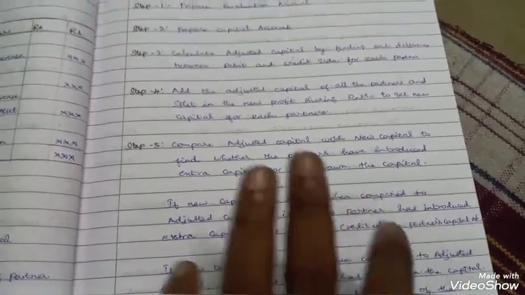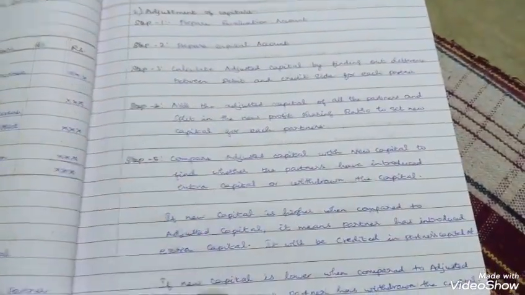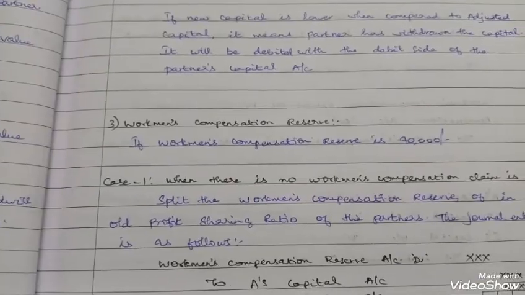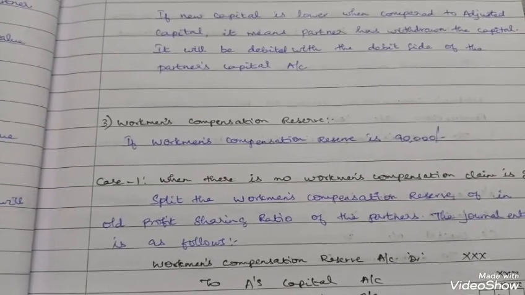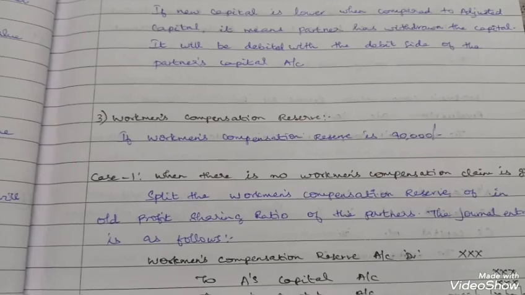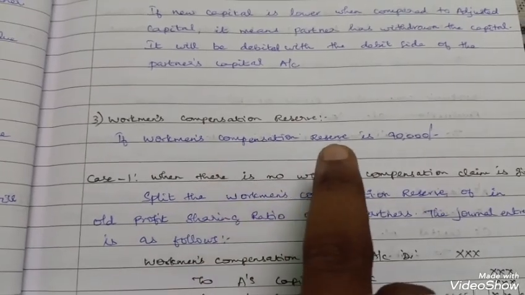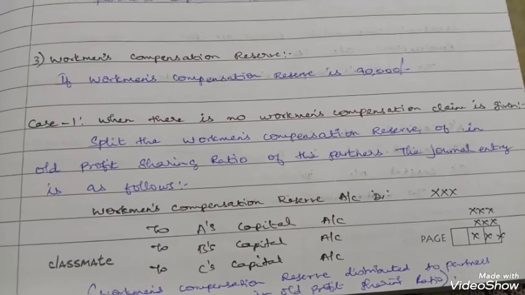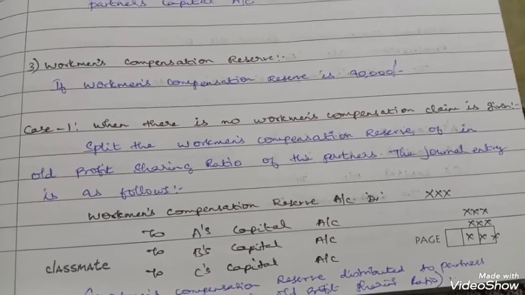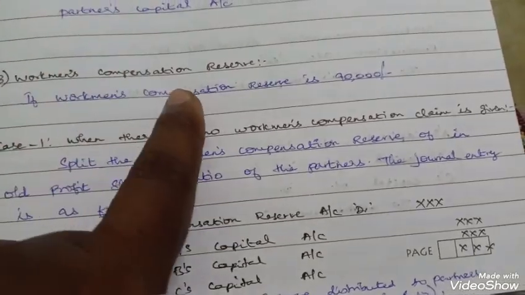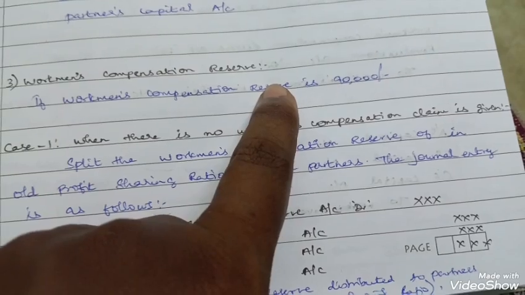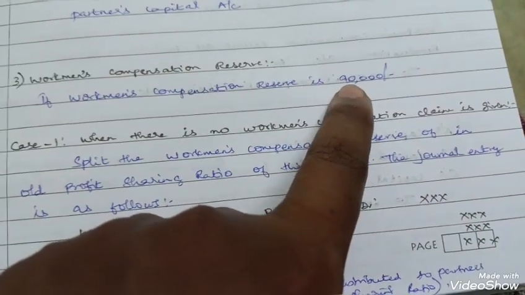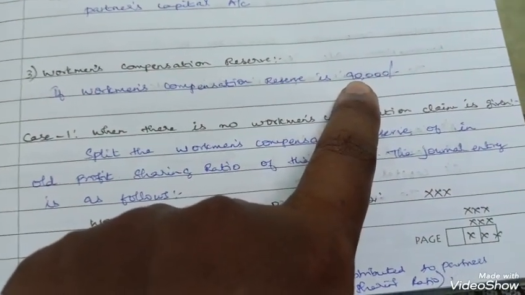That's all regarding the adjustment of capitals account. Then the next topic which I will be covering is the workman compensation reserve. Suppose, for example, the workman compensation reserve is shown as 90,000 inside the balance sheet.